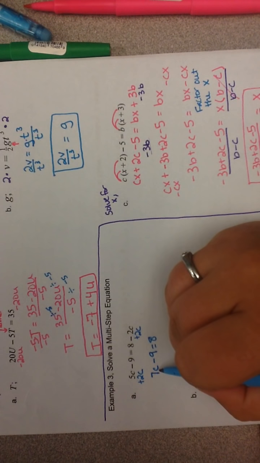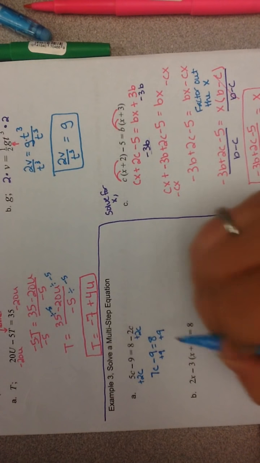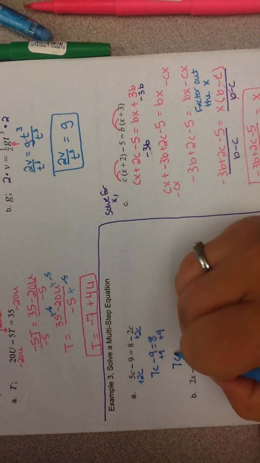And then I need all my numbers on the opposite side of my letters. It's like a middle school dance. All the letters go on one side, all the numbers on the other side. You remember that? When all the boys were on one side and all the girls were on the other side? Maybe that didn't happen at your middle school.